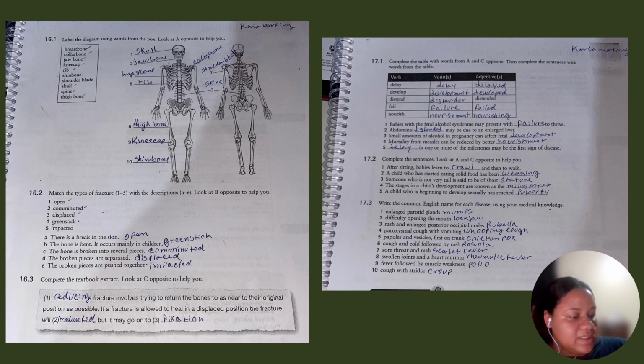17.2. Complete the sentence. 1. After sitting, babies learn to crawl and then to talk. The child who has started eating food has been weaning. Someone who is not very tall is said to be of short stature. The stages in a child's development are known as the milestones. A child who is beginning to develop sexually has reached puberty.